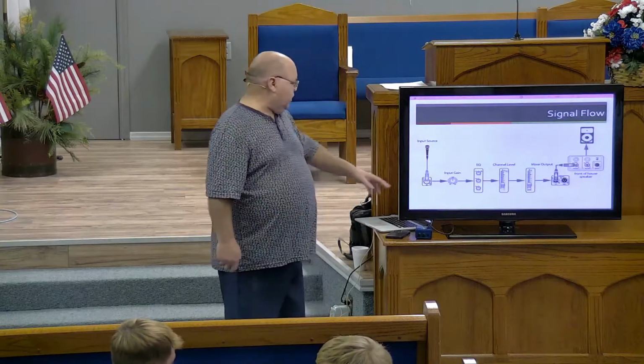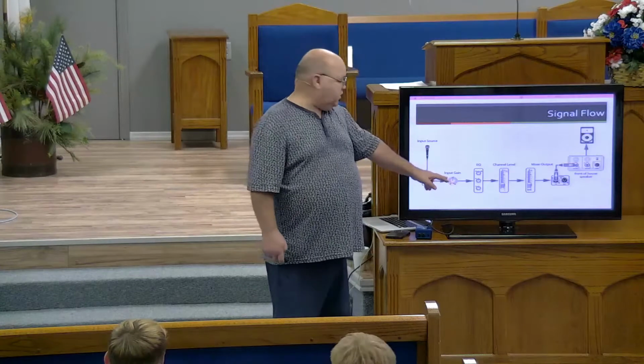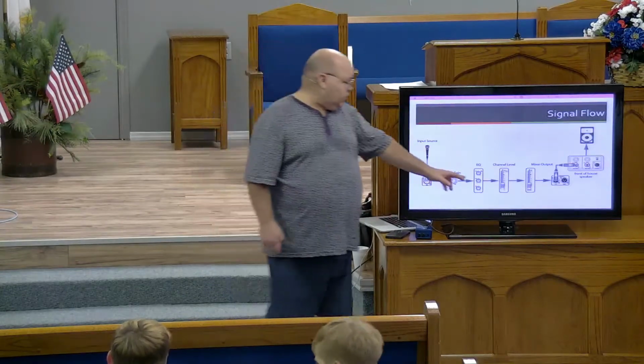Here's your signal flow. We've got a microphone coming in. It's going into the input gain, again, the gain stage we talked about. Going through an EQ. Some of the EQs on some of these consoles can be very intense. Some of them, this is just a 3-band EQ, high, mid, and low. Then you have a little meter in here that shows you your channel level, where it's going to.